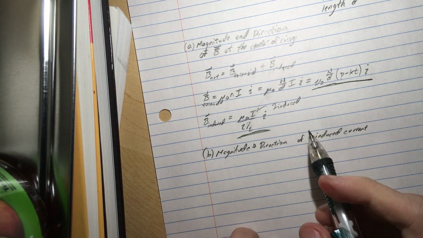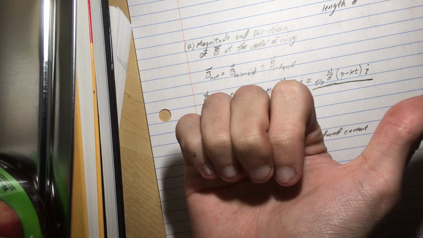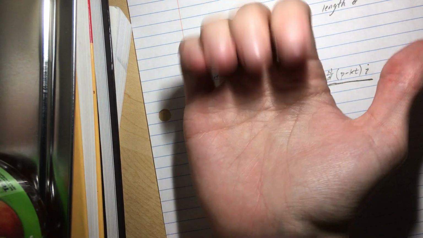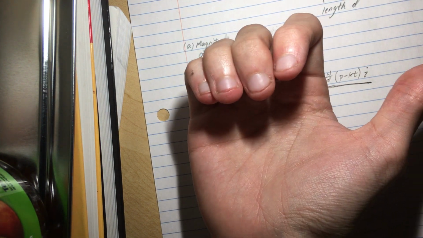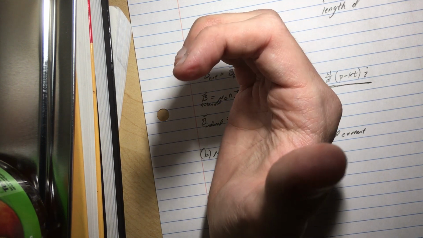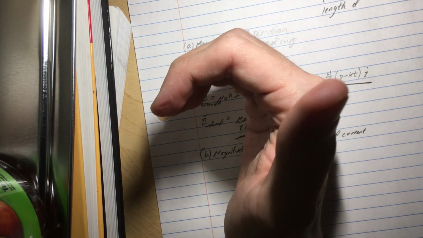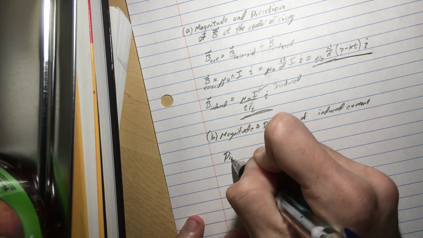We've already figured out that if the magnetic field from the ring is moving in this direction, then the current has to be moving this way. For the question, it says to state the direction from looking at the right end of the solenoid, which means that we would rotate our fingers this way to look at the right end of the solenoid. This means that we can see that the direction is going to be counterclockwise.